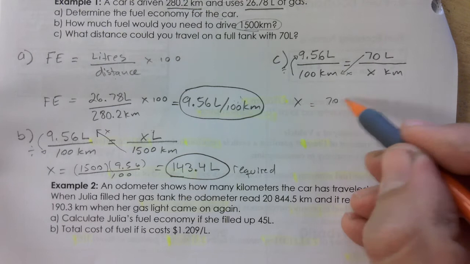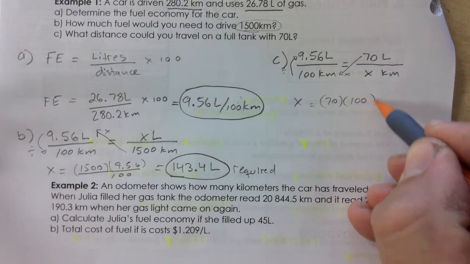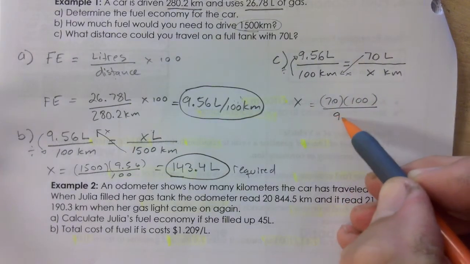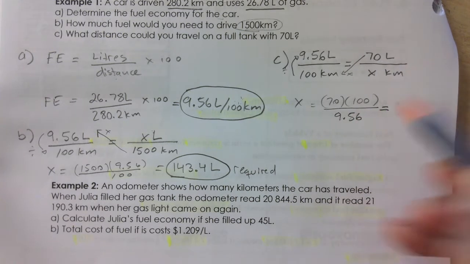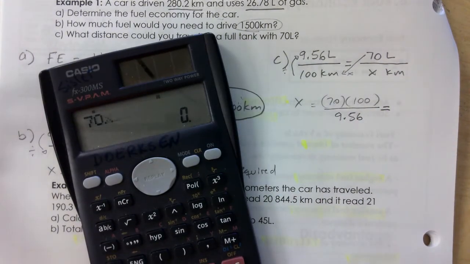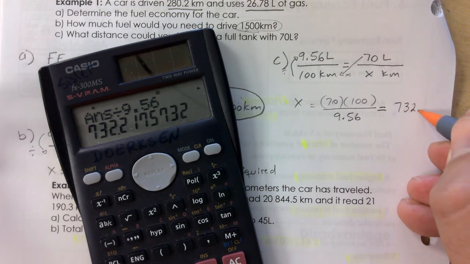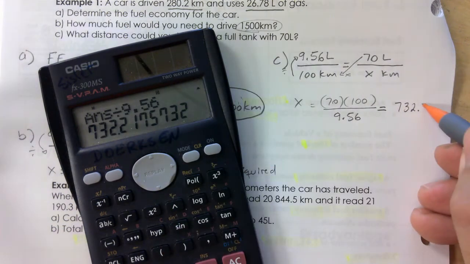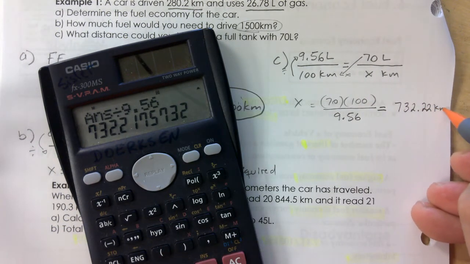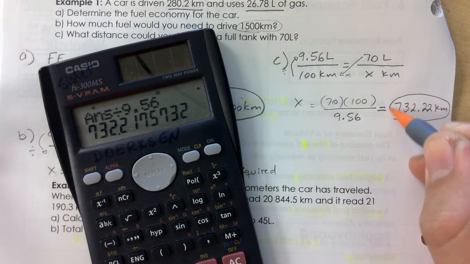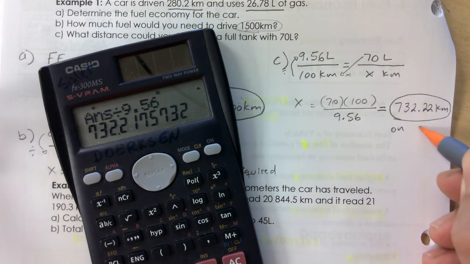So it's 70 times 100 divided by 9.56. And that's 732.22, right? Kilometers on a full tank.